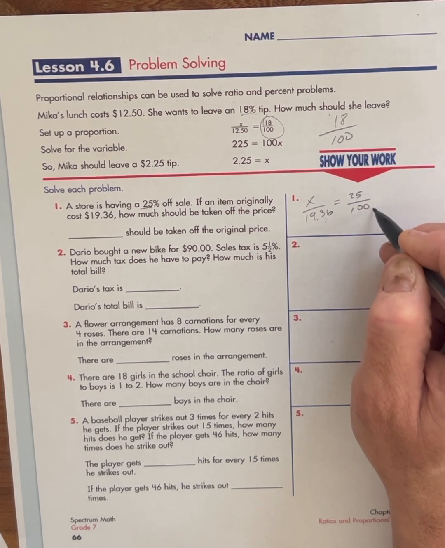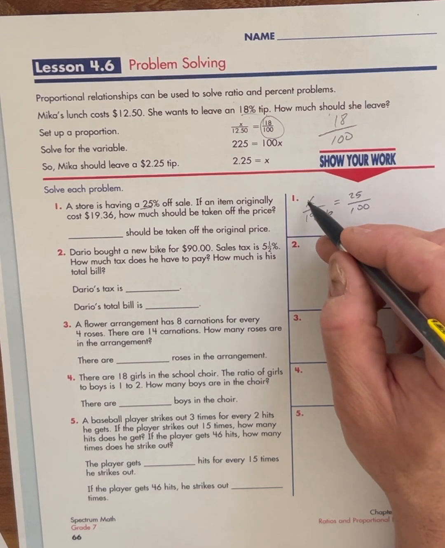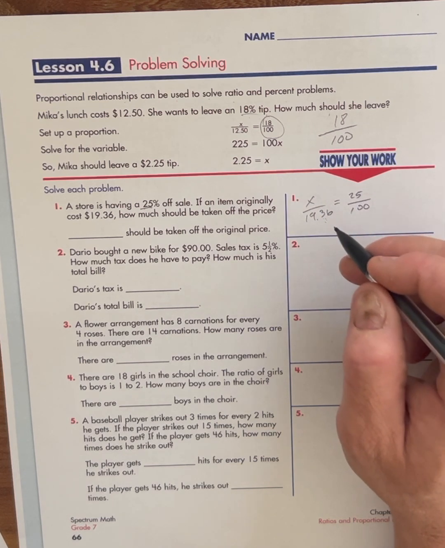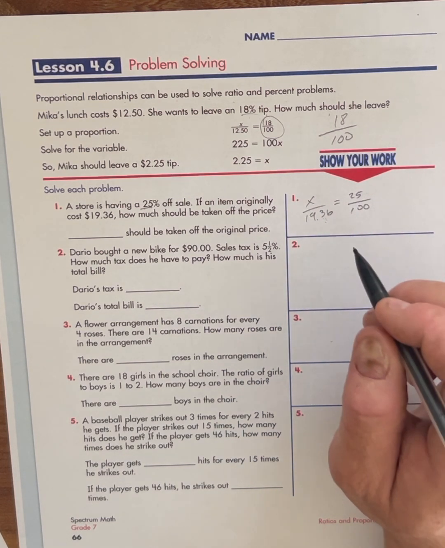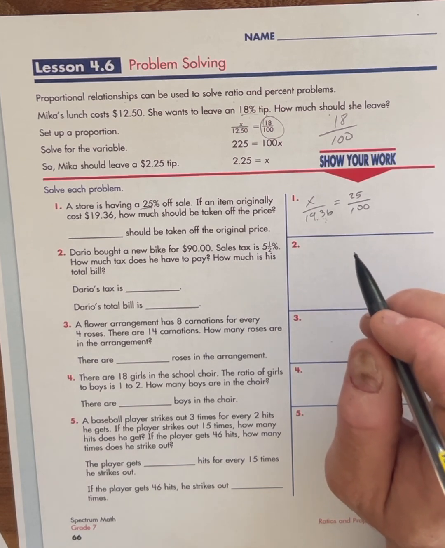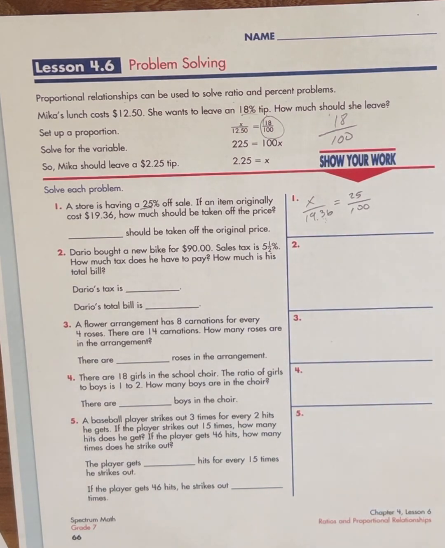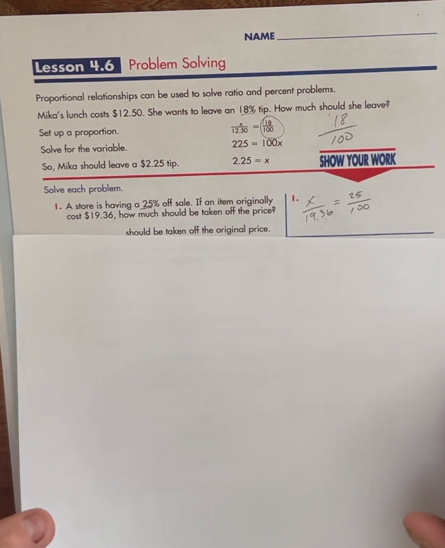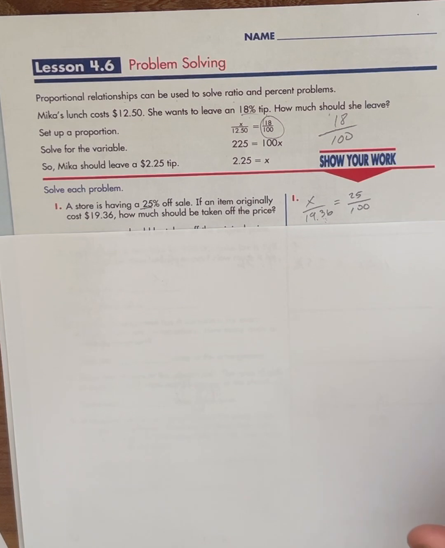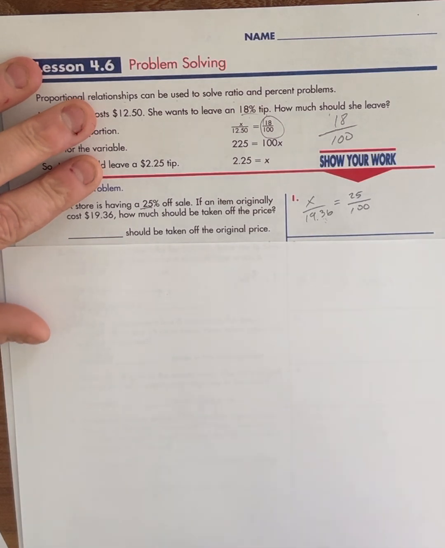And then what's the discount going to be on $19.36? So that's my formula, and we're going to do all five of these together. First set up your cross multiplication, then cross multiply.